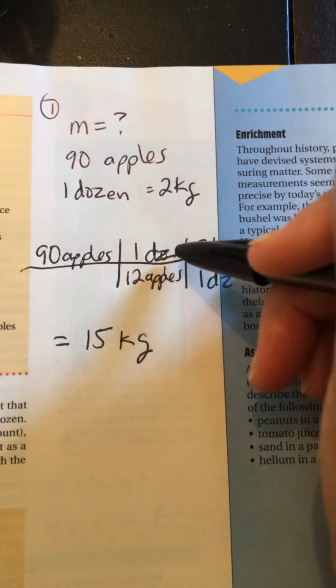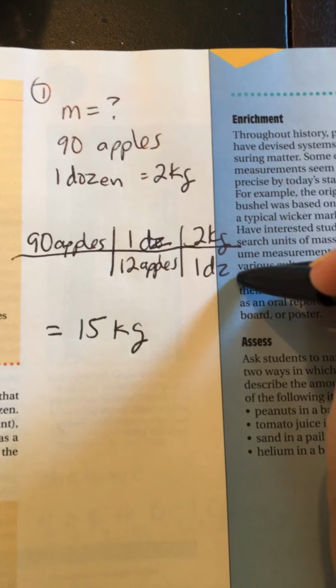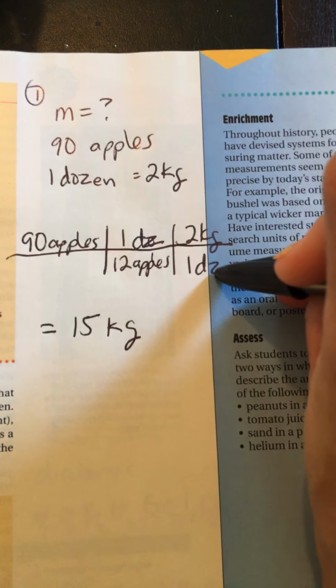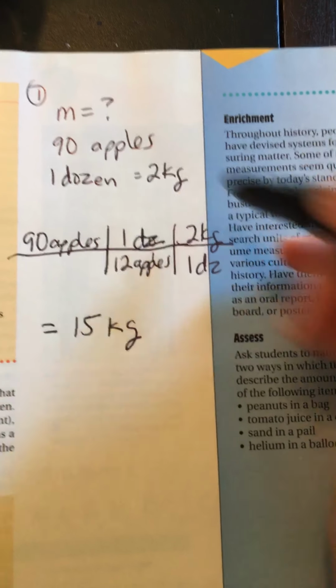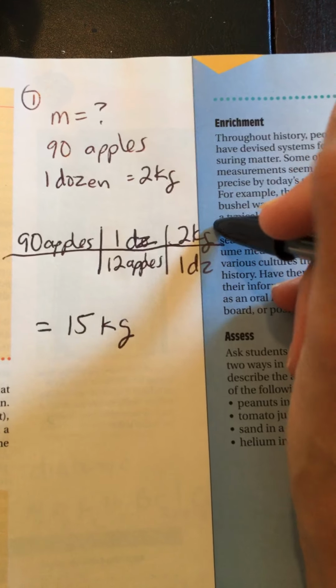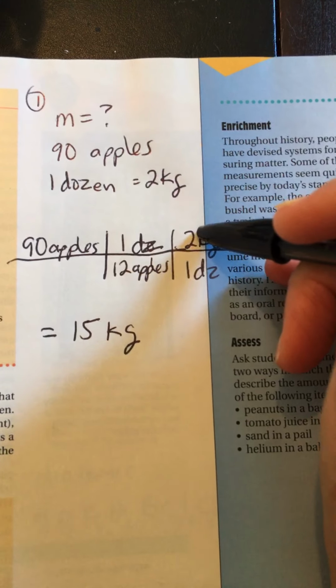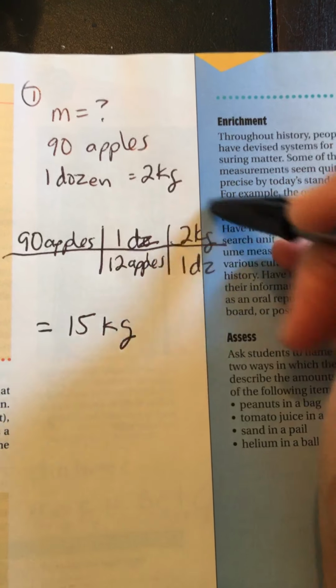So I need to get rid of dozens, so I write them down here on the bottom again. So now I can write the relationship between dozen and kilograms. And I write kilograms on top. And the relationship is 1 dozen is equal to 2 kilograms. These are also the same thing.